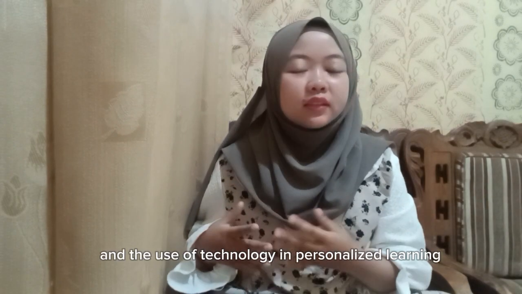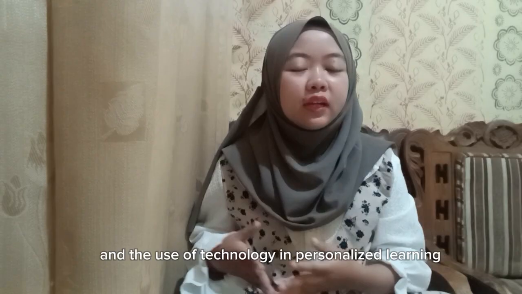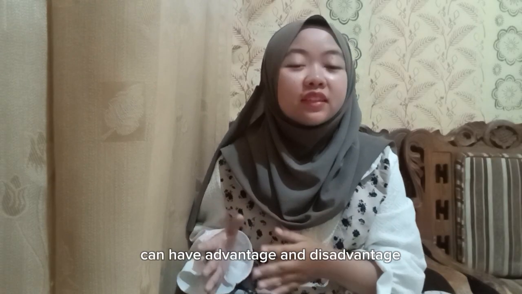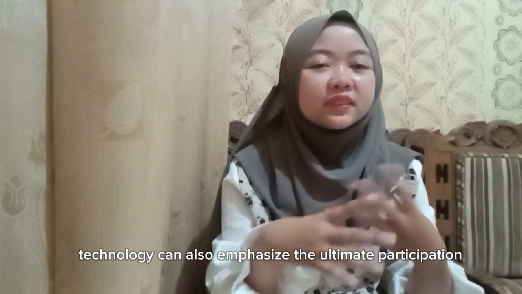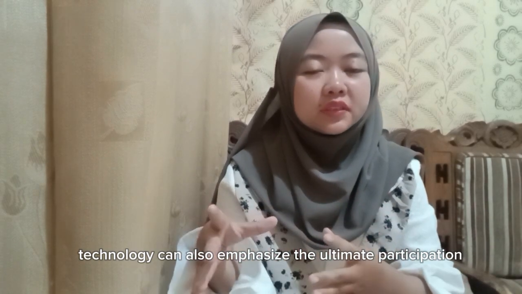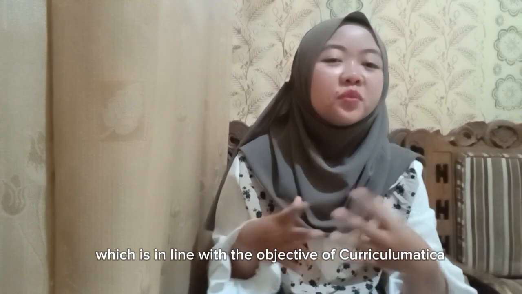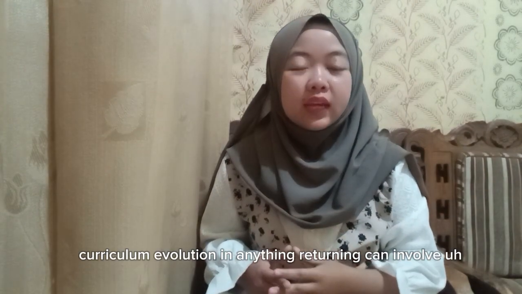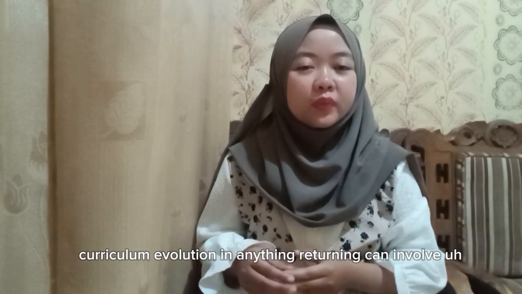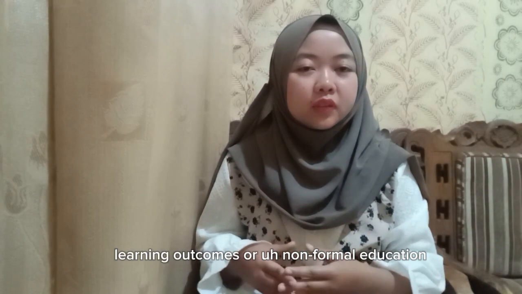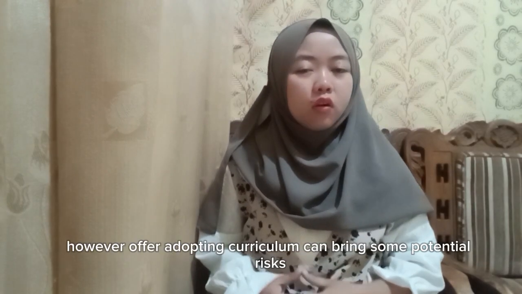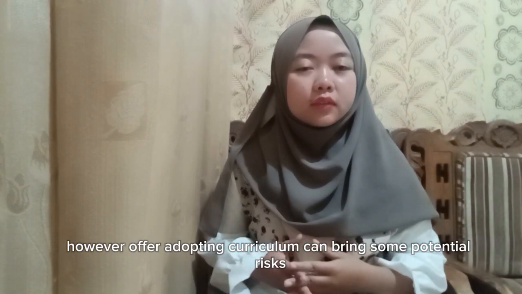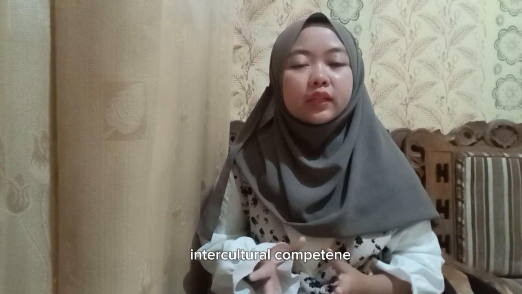And the use of technology in personalized learning can have advantages and disadvantages. On the other hand, technology can also emphasize autonomy and participation, which is in line with the objective of Curriculum Merdeka. Curriculum evaluation in English language learning can improve learning outcomes for non-formal education. However, over-adapting the curriculum can bring some potential risks.